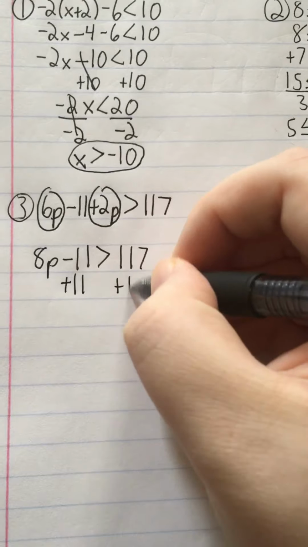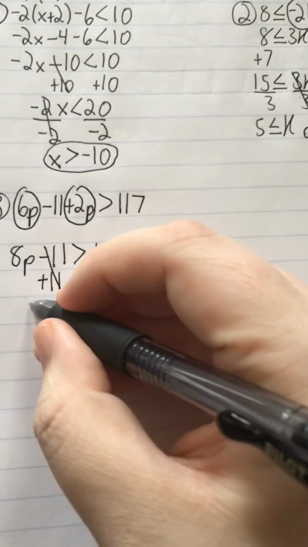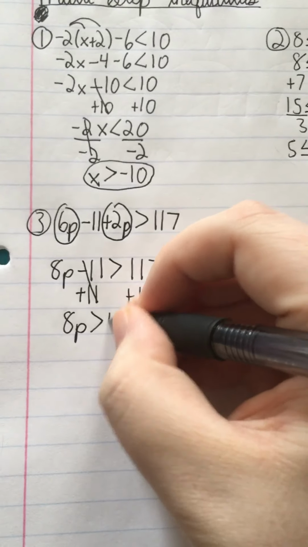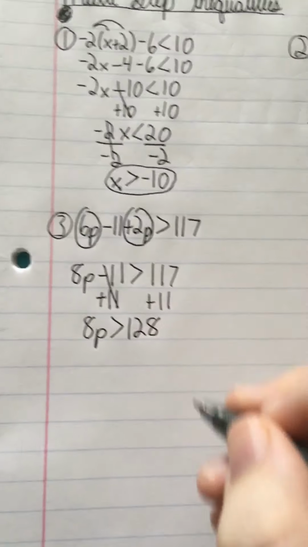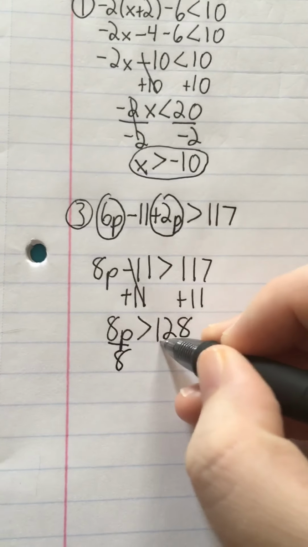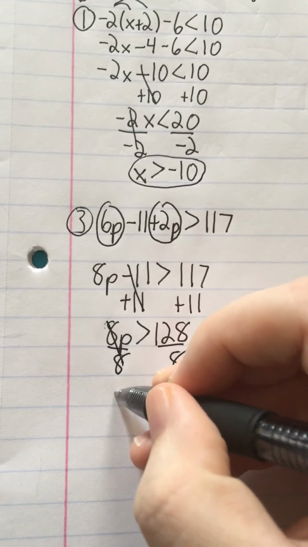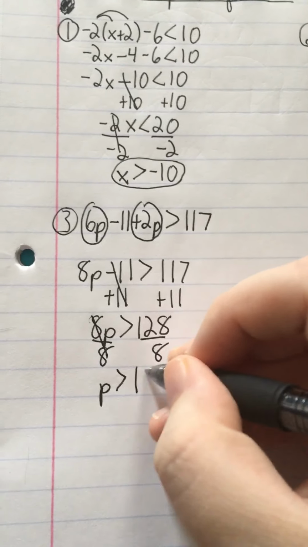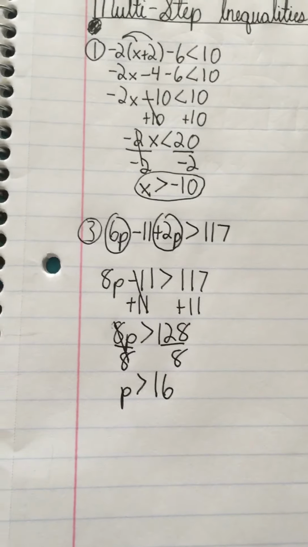Add 11 on both sides. We get 8p is greater than 128. Divide by 8 on both sides, and we get p is greater than 16.